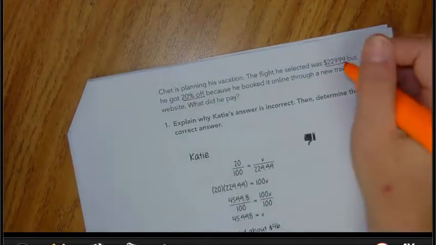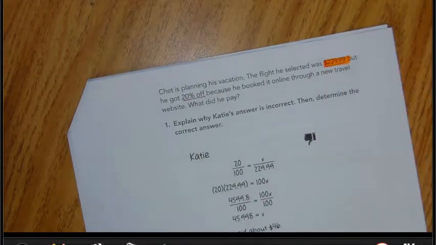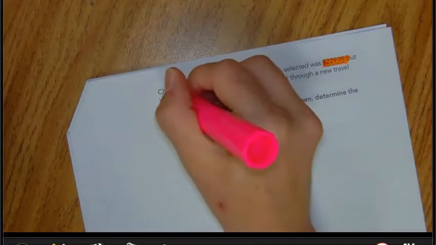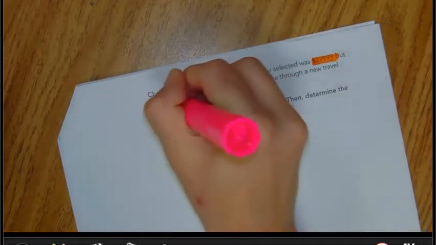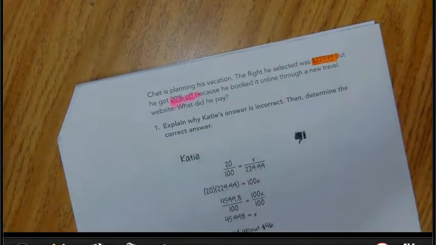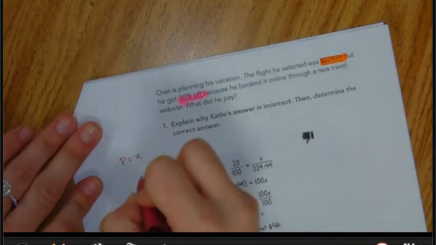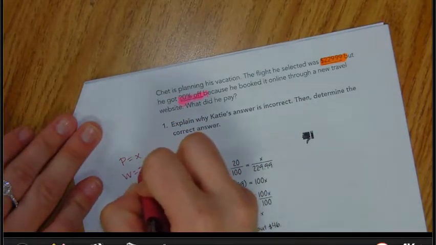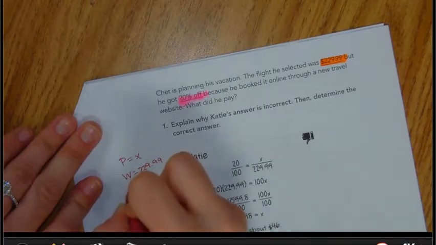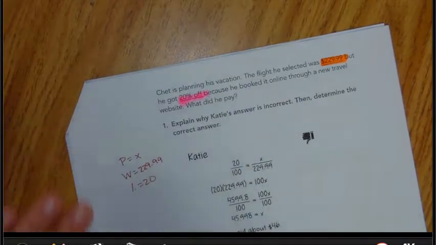So I know that this right here is my total, and this is my percent. I'm looking for my part, so my part is unknown. My total is $229.99, and the percent is 20.